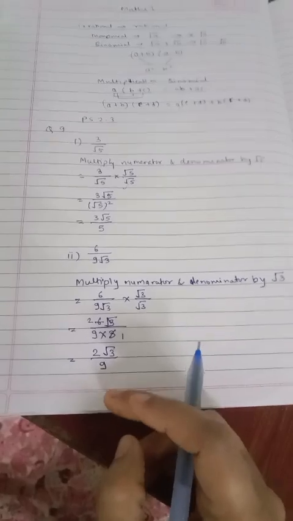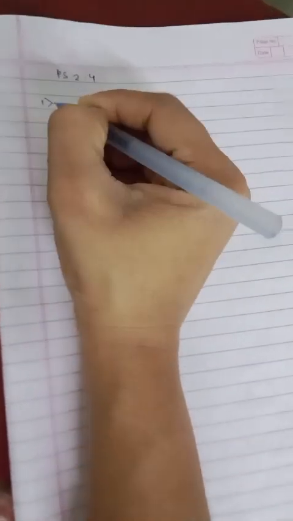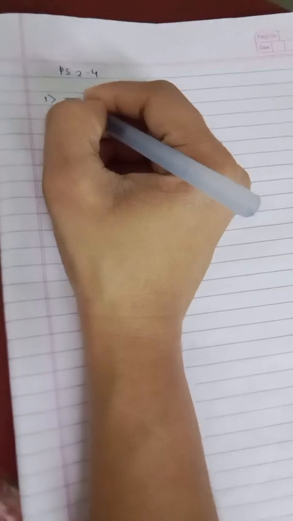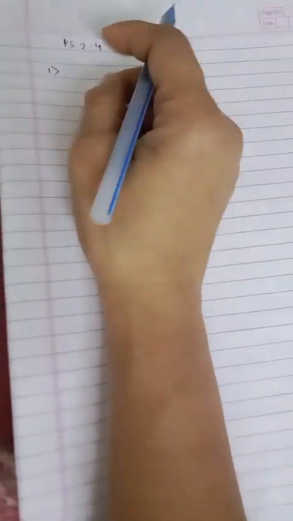Now I am starting with practice set 2.4. Practice set 2.4, question number 1 is multiplication of surds. See, in this multiplication we have to multiply one bracket with another bracket like our algebraic expression.